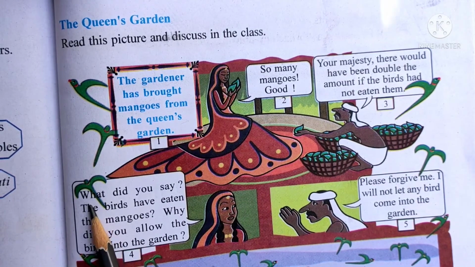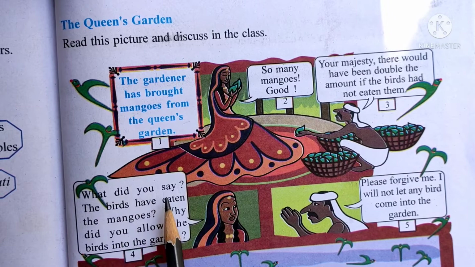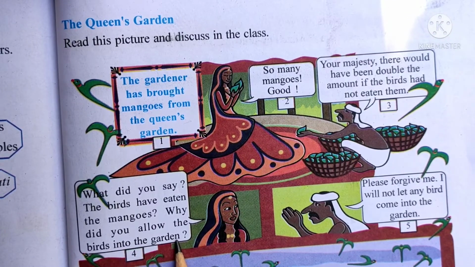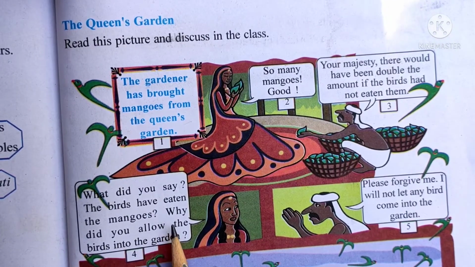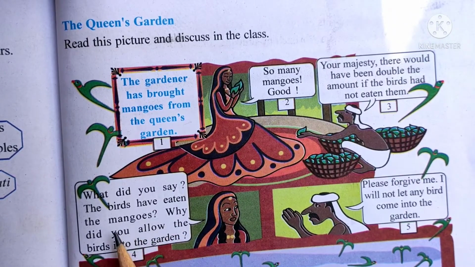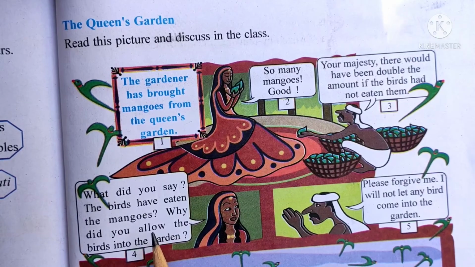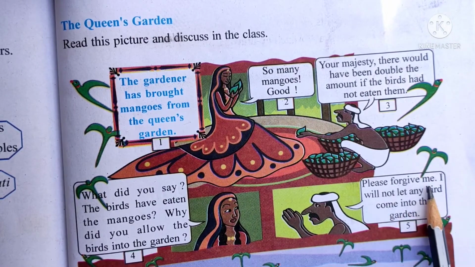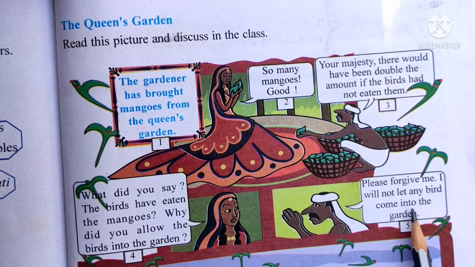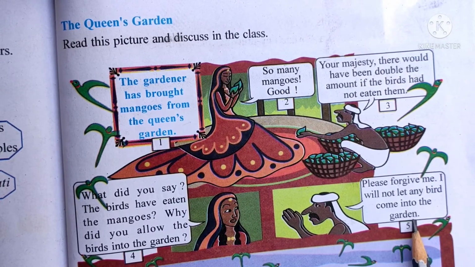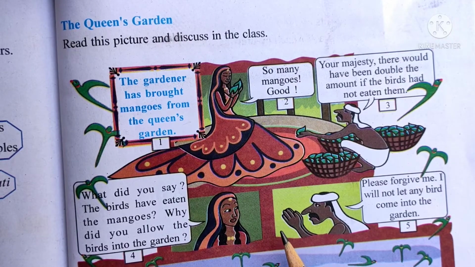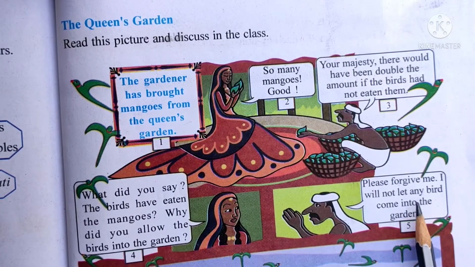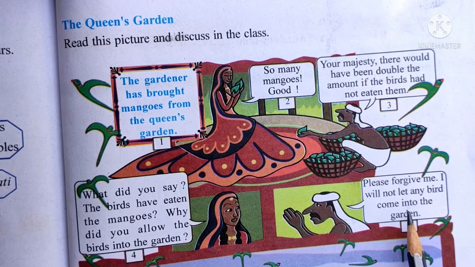The Queen said, What did you say? The birds have eaten the mangoes? Why did you allow the bird into the garden? She became angry and asked the gardener why he allowed birds to enter our garden. The gardener said, Please forgive me. I will not let any bird come into the garden. Here the gardener requested the Queen, please forgive me. Now I will not allow any birds to enter our garden.